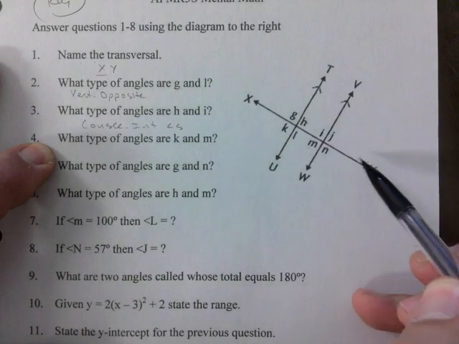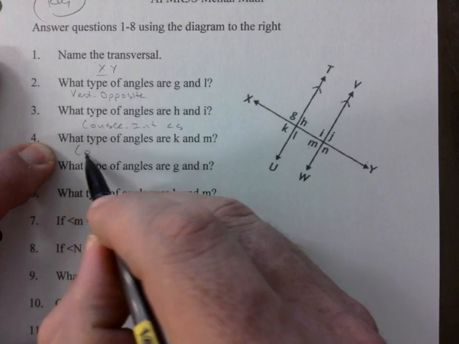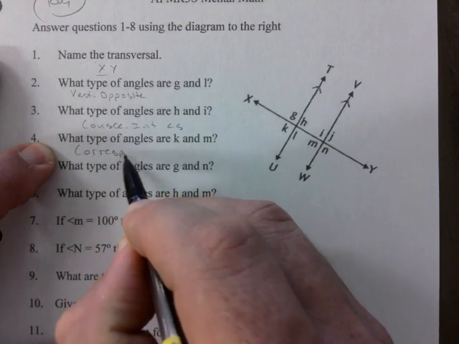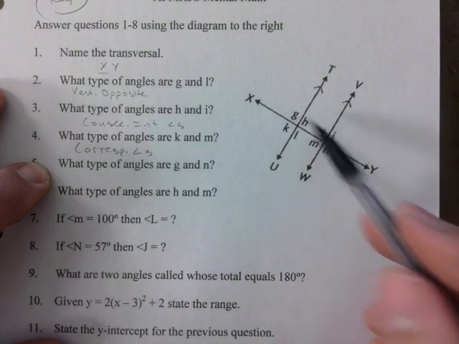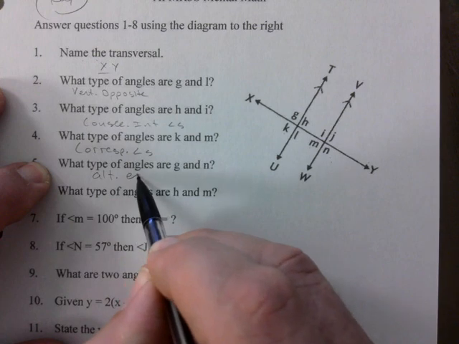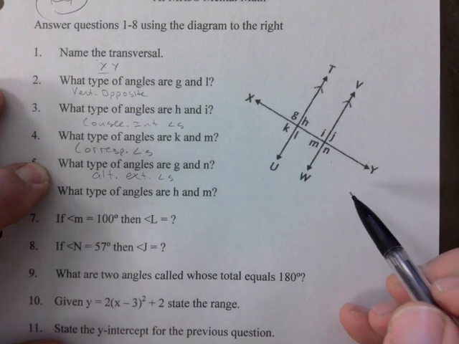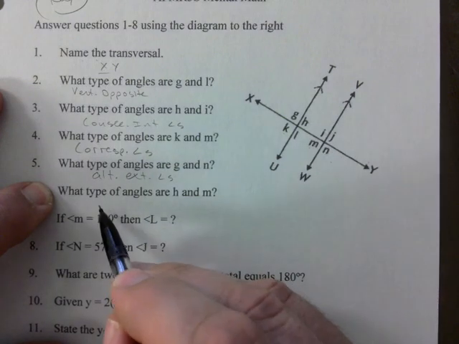KM along the transversal on the same side. One is outside, one is inside. That's corresponding angles. G and N. So GN alternate exterior. Okay. Alternate exterior angles. HM. HM would be alternate interior.